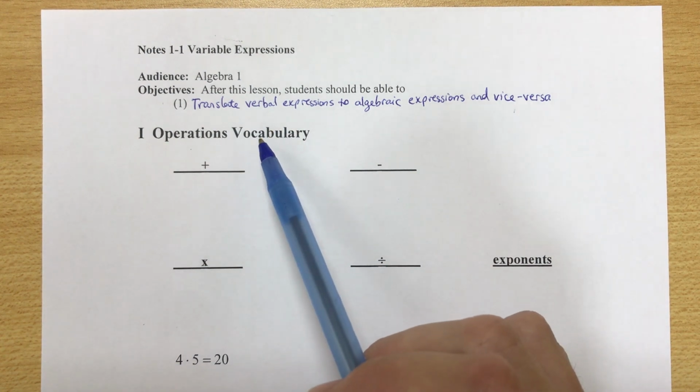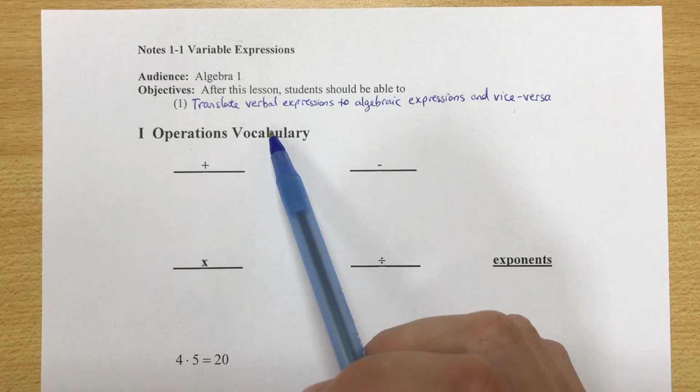And before we start, let me give you your joke of the day. How does a train eat? It goes choo-choo.